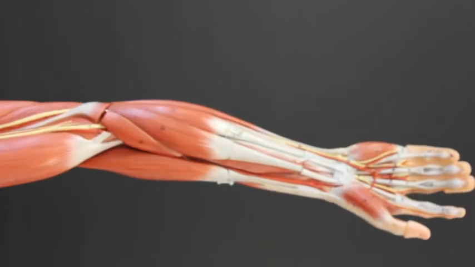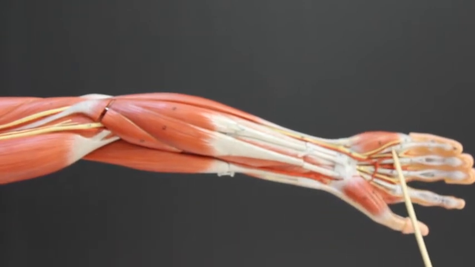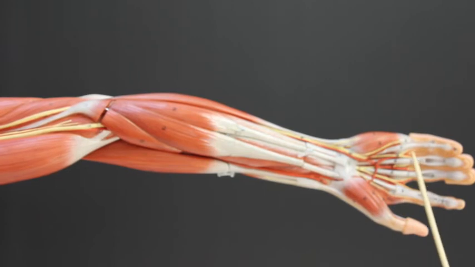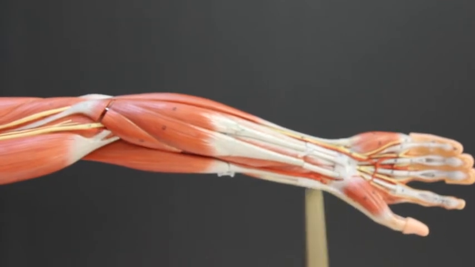Flexor digitorum superficialis is the only muscle of the intermediate compartment. It has two heads. One originates from the epicondyle of the humerus, the other from the radius. The muscle splits into four tendons at the wrist, which travel through the carpal tunnel and attach to the middle phalanges of the four fingers. This muscle has an action at the fingers and an action at the wrist.